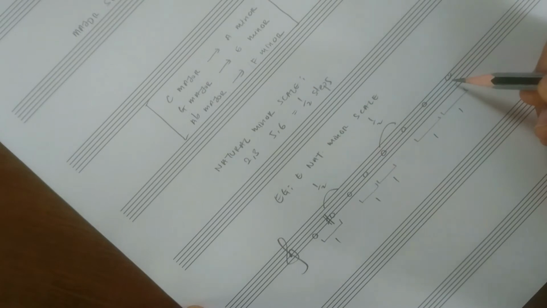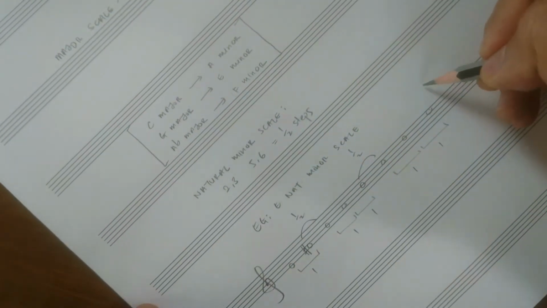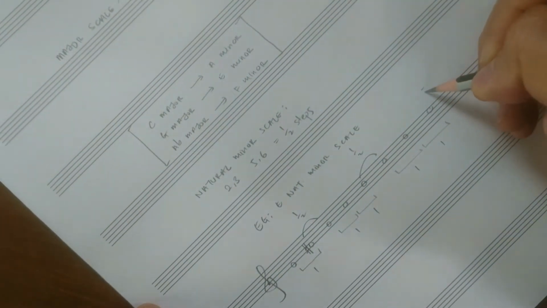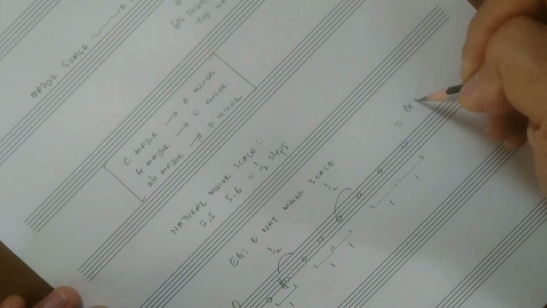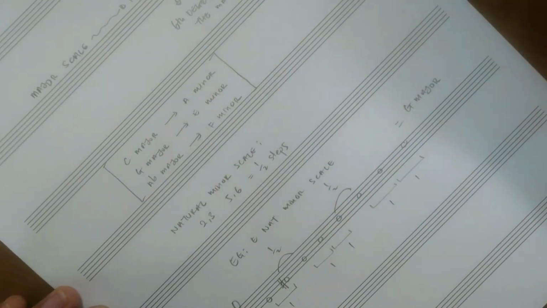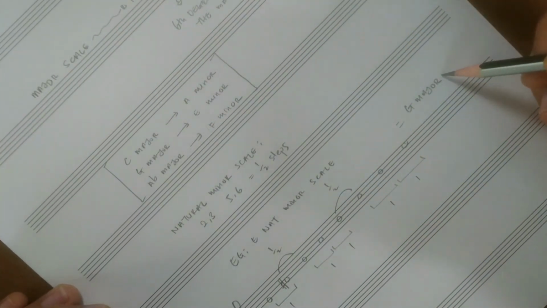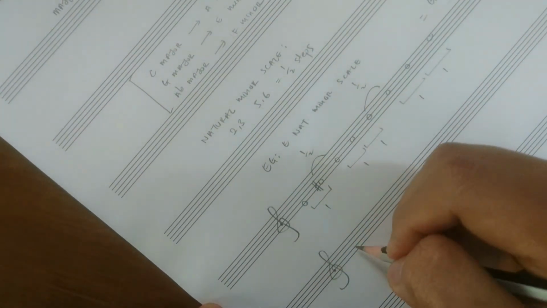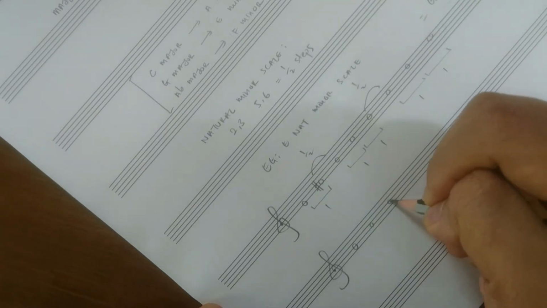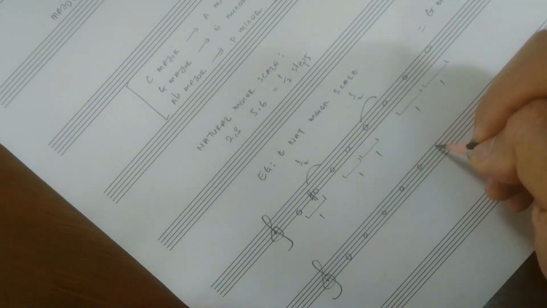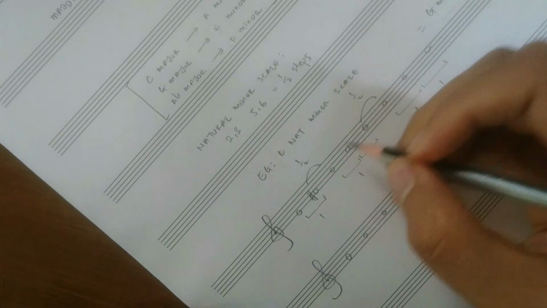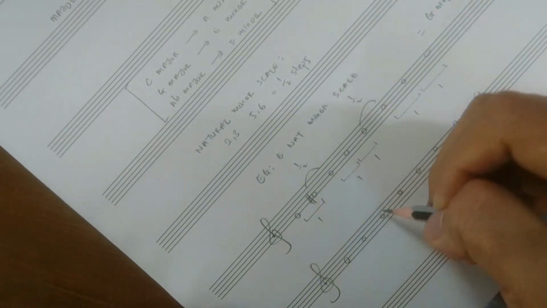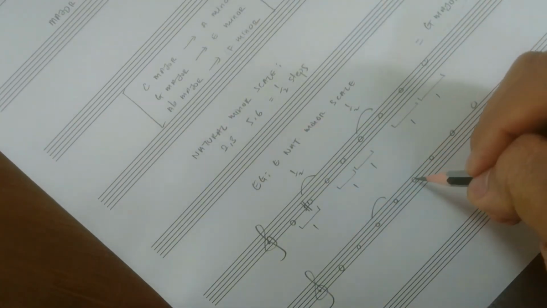So 1 sharp means that the E natural minor scale is related to the key of G major. Double check in the key of G major. If you have to, draw the G major scale: G, A, B, C, D, E, F, G, 1, 2, 3, 4, 5, 6, 7, 8.